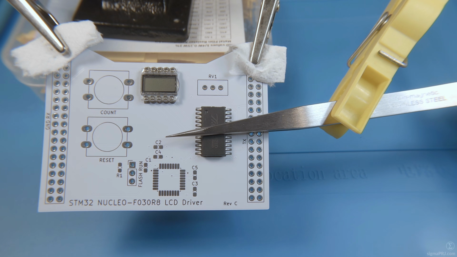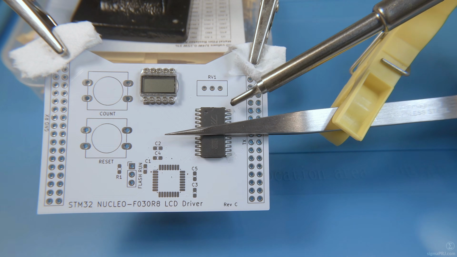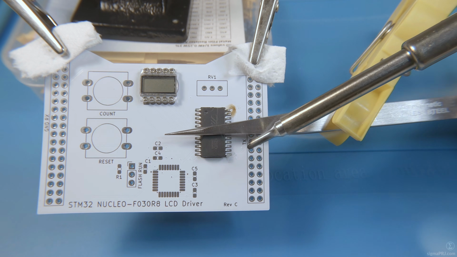It's time to switch to our LCD driver, and we have to pay extra attention here in terms of component positioning. First pin marker should be on the top left side. Now let's solder it down.